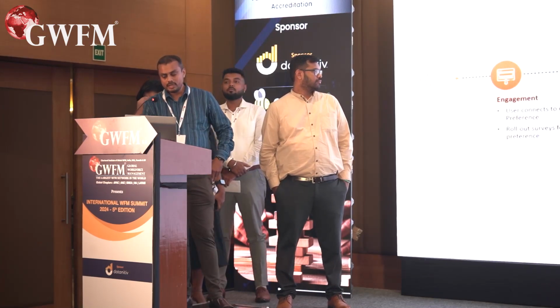Now, we have an operating model, which we call the ECME model. Primarily engagement: we engage with the users to understand their preferences and roll out quarterly surveys, like I just said. And we communicate by providing agents with visibility into long-term schedules and shift patterns to ensure that they rightly choose their shift preferences and time off.